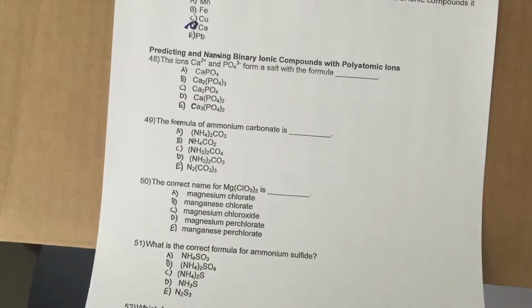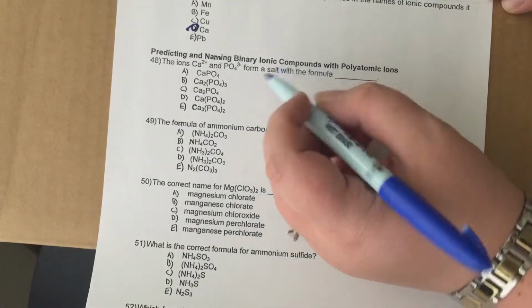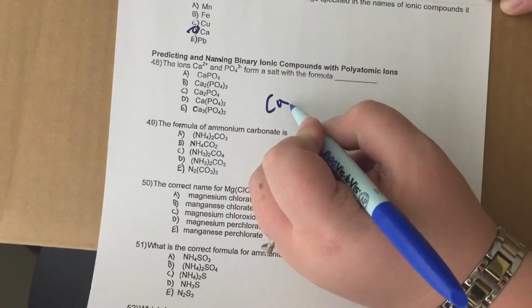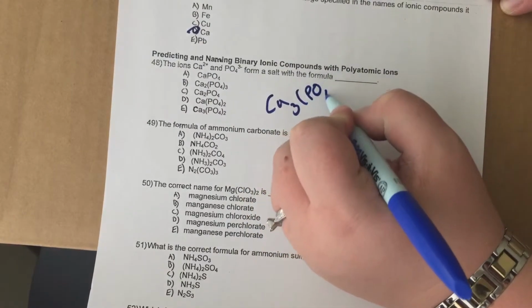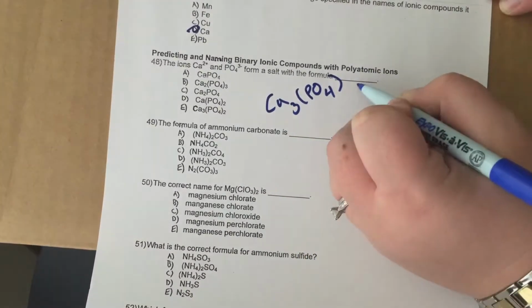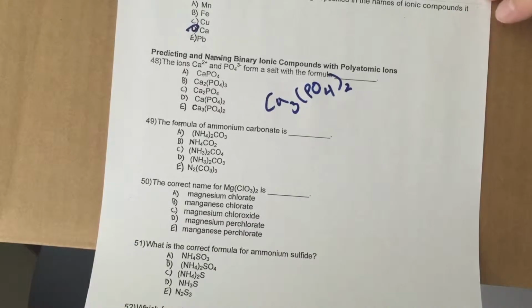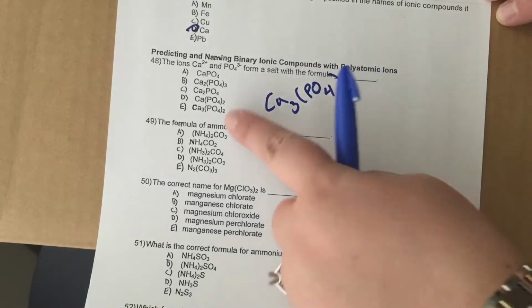Okay. Next part, polyatomic ions. We've got the calcium and the phosphate. Okay, and we've got a 2 and a 3 switcheroo, Ca with a 3 plus, and the phosphate, don't break that up, with the 2 on the outside is what our answer is, which happens to be letter E.